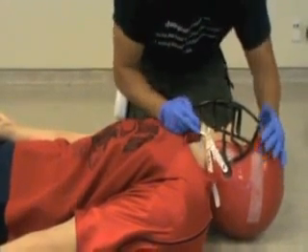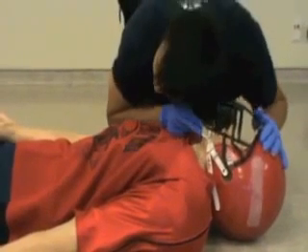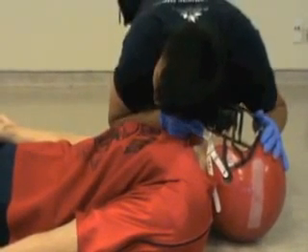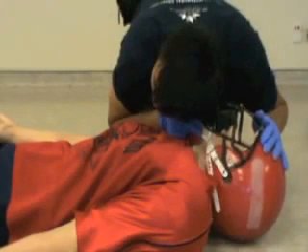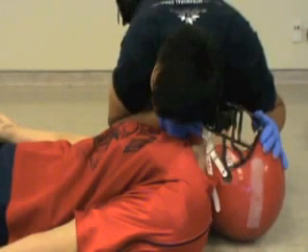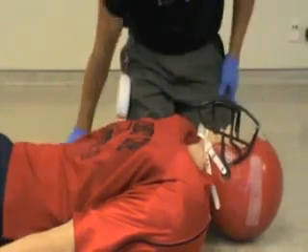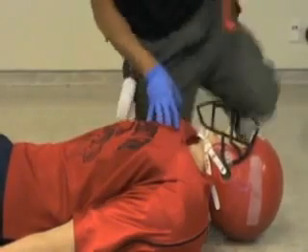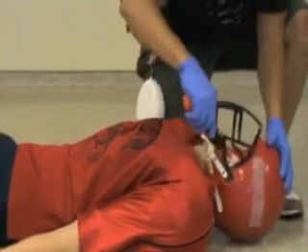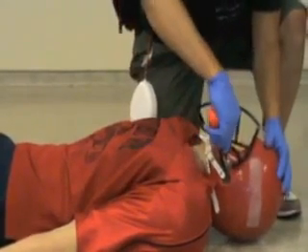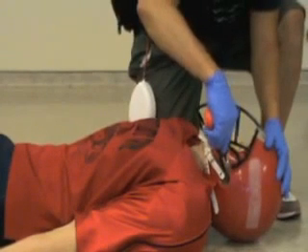I'm going to look, listen, and feel for breathing for 10 seconds, and the victim is not breathing. Since there is a pulse and the victim is not breathing, I have to access the airway.